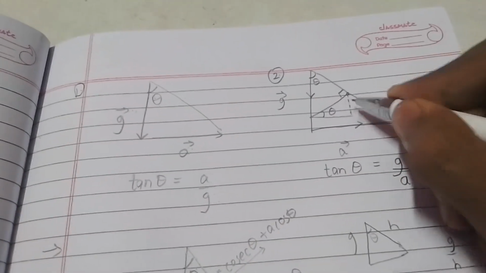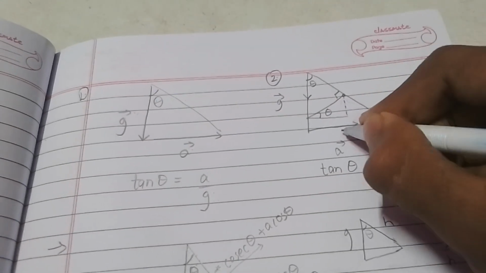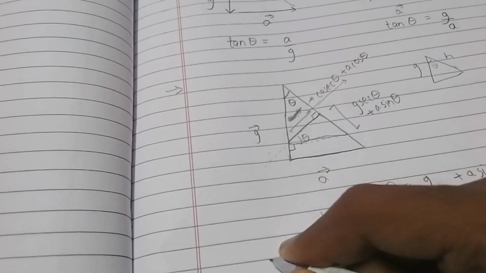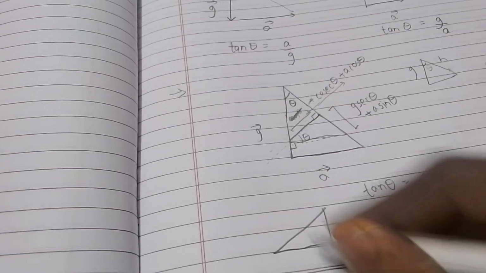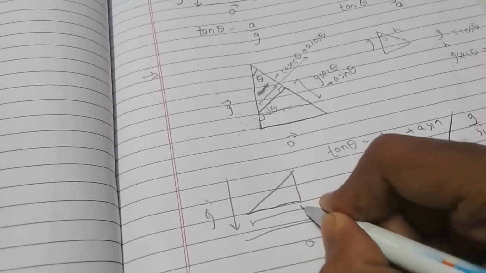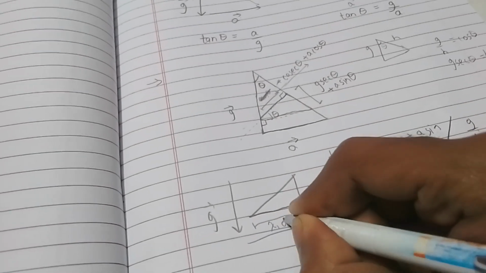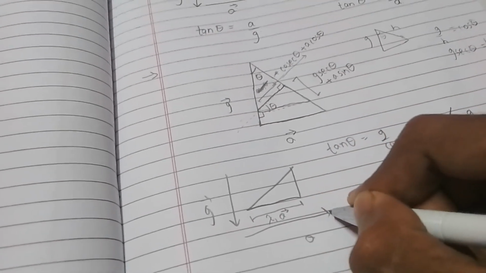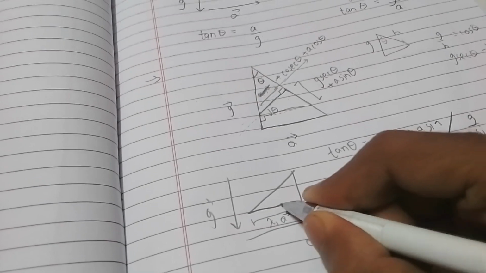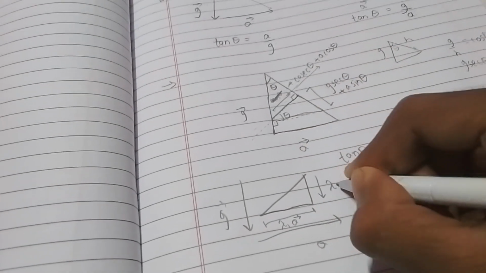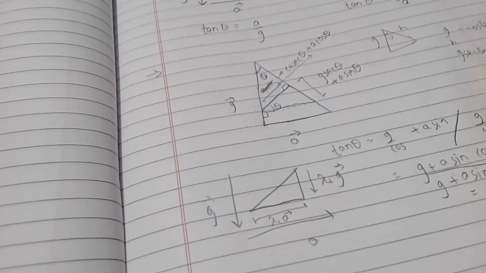Now suppose that this is a vector, this is the g vector. So we are supposing this is lambda 1 times the a vector. That's what we do in vectors. This is a bigger vector than it, so this one is simply lambda 1 times this a vector, and this one is simply lambda 2 times the g vector.